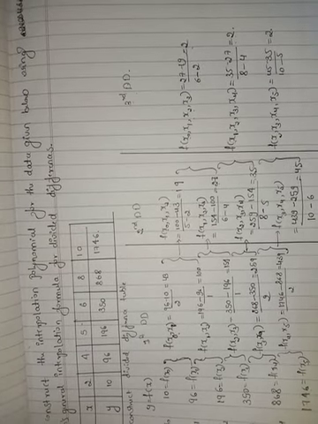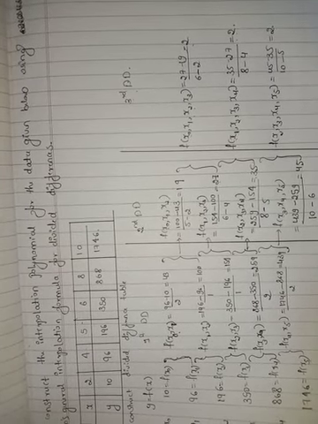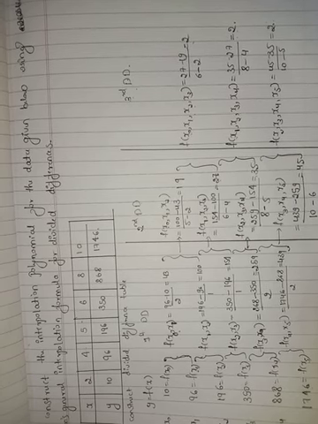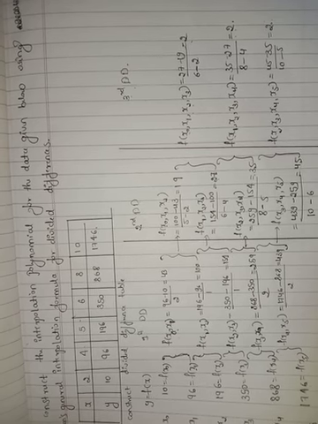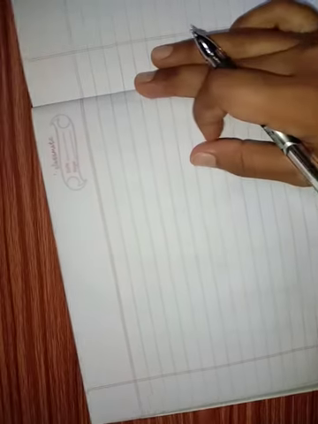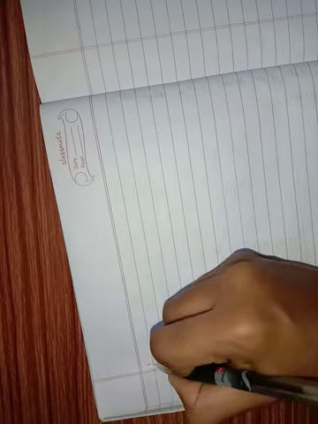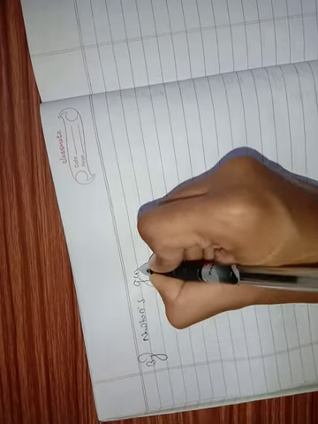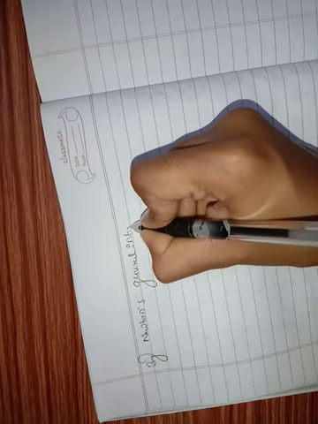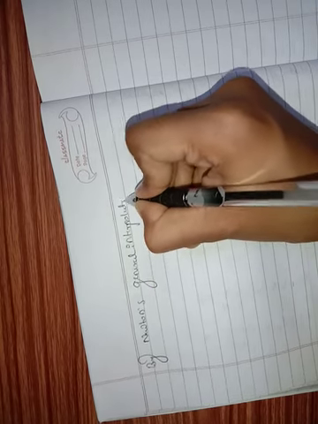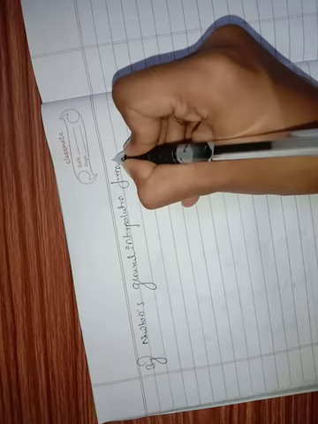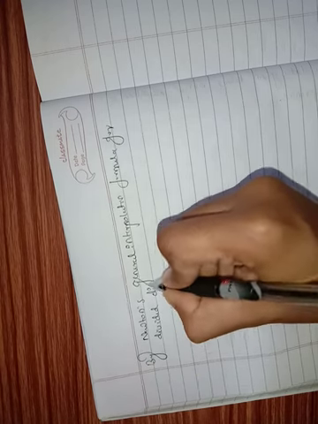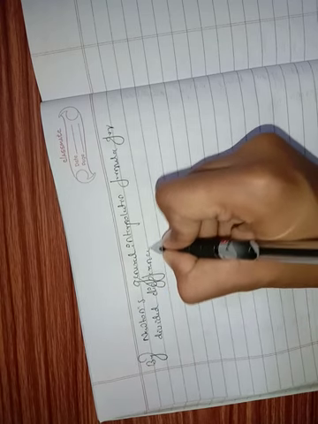Okay, the divided difference table. By using this table, write down Newton's general interpolation formula for divided differences.